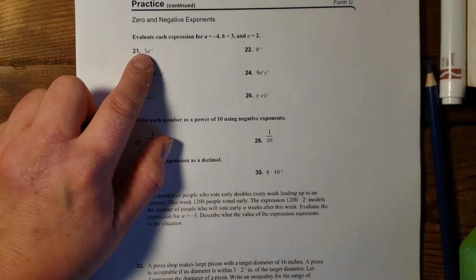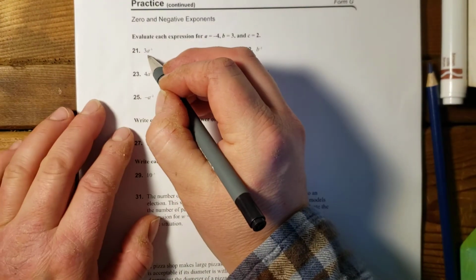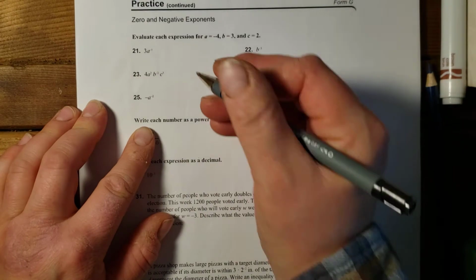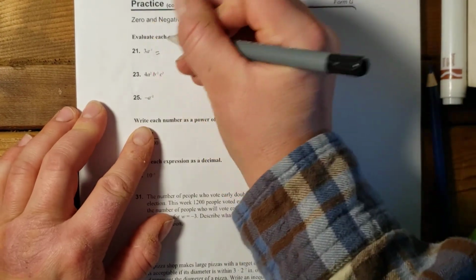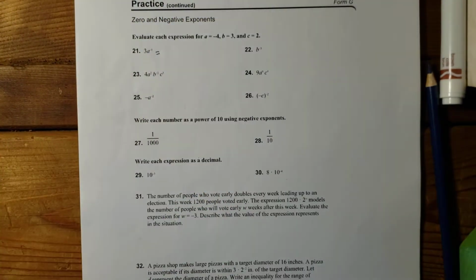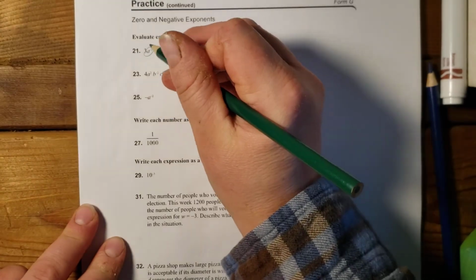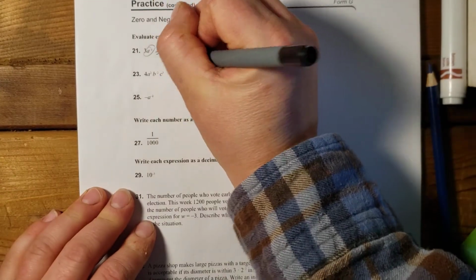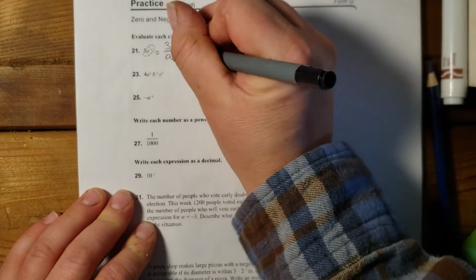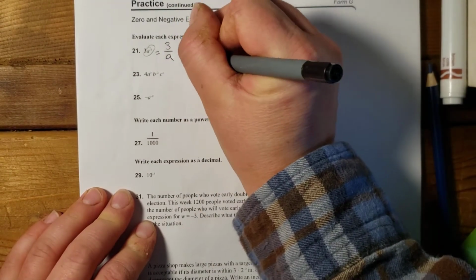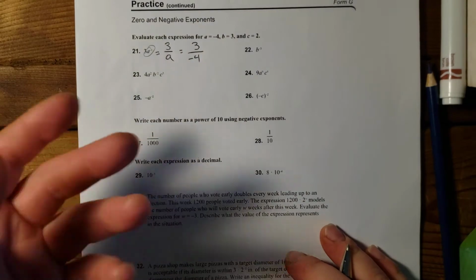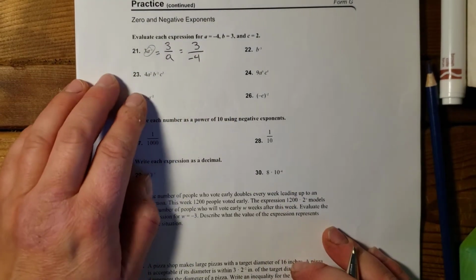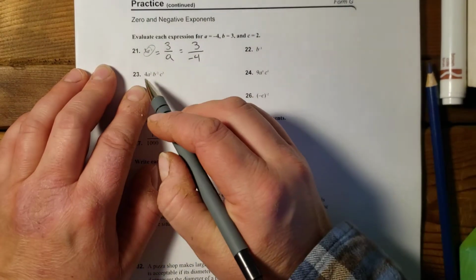All right, so we have 3a to the -1. If we want, we can actually set that up first. Remember that if it has a negative exponent, it needs to go on the other side of the fraction. So that's going to be 3 over a. A is -4, so we're going to have 3 over -4. And that's going to be our answer because 3/4 is a decent answer. Okay, let's go to the next one.